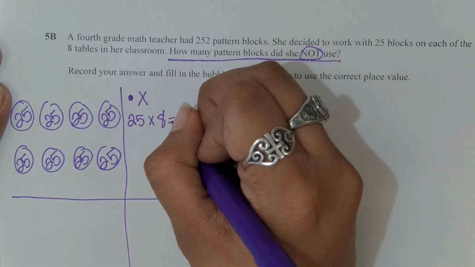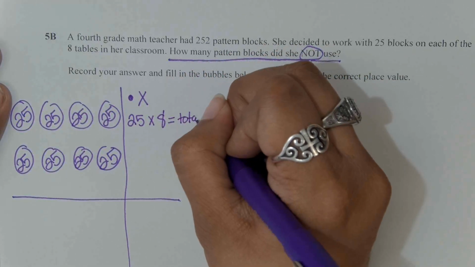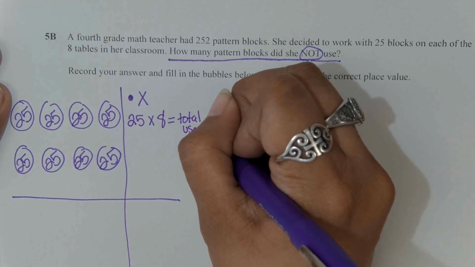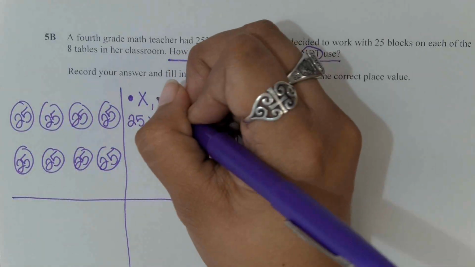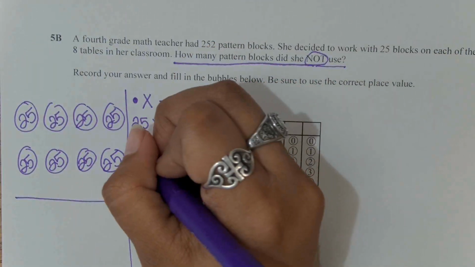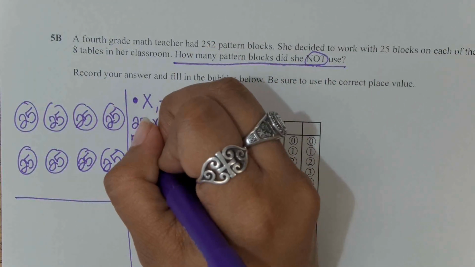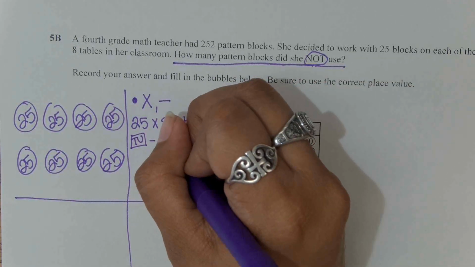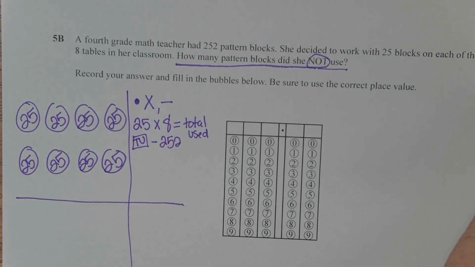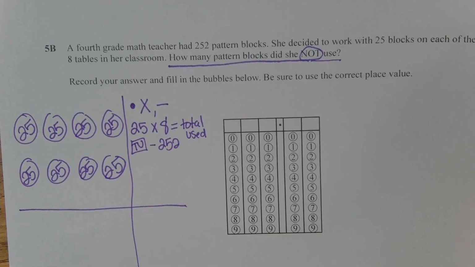That right there is going to give me my total used. Now, how can I figure out how much she did not use? Once I figure that out, I can do what? That's right, I can then subtract. So I'll be finding my total used and subtracting it from 252.